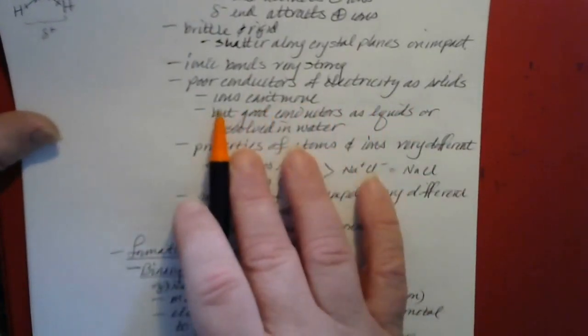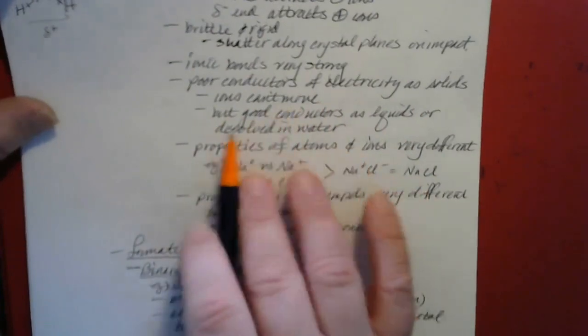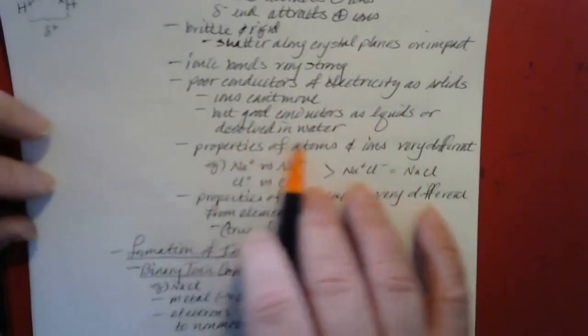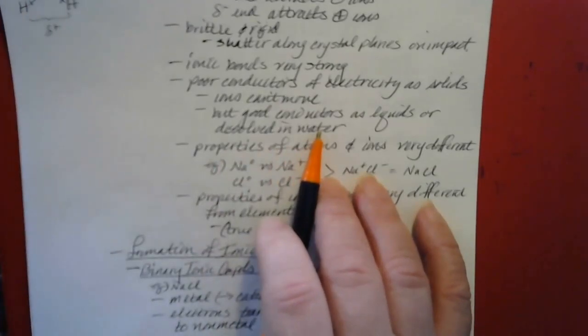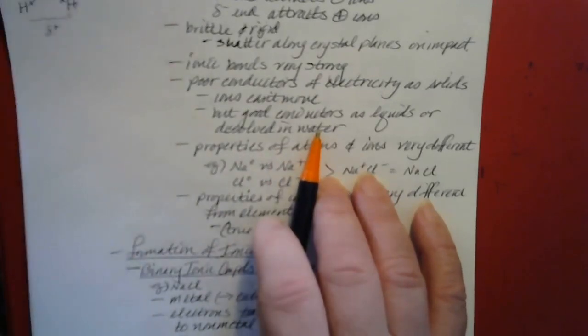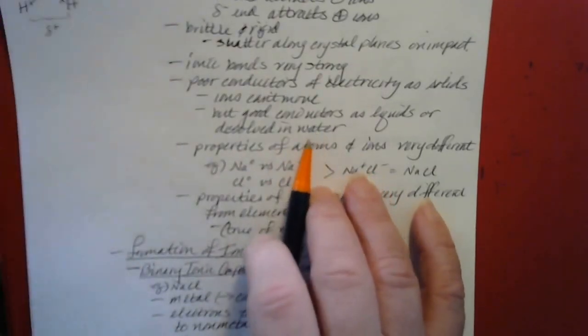They're poor conductors of electricity as solids because the ions can't move around, but they're good conductors as molten liquids or when dissolved in water, because then the ions can move around, and the ions are electrically charged, and that can have the effect of carrying an electric current.